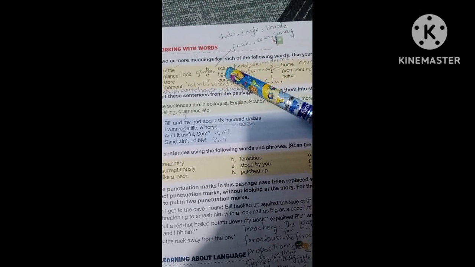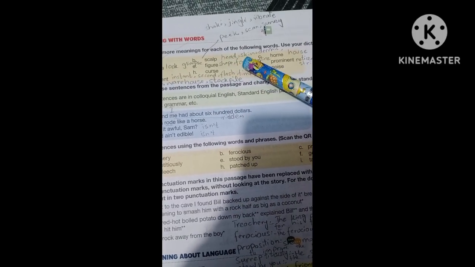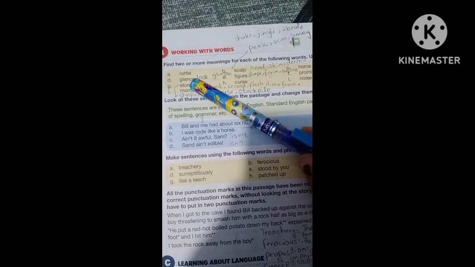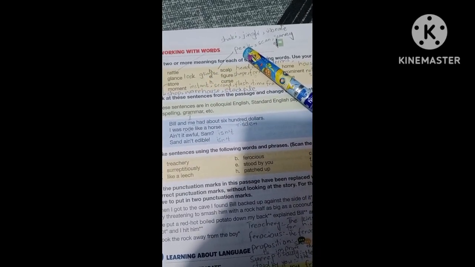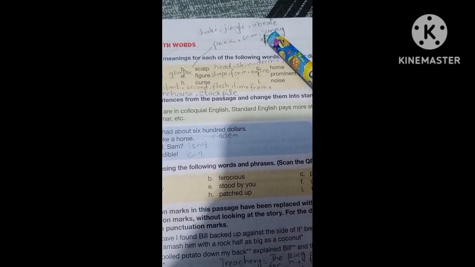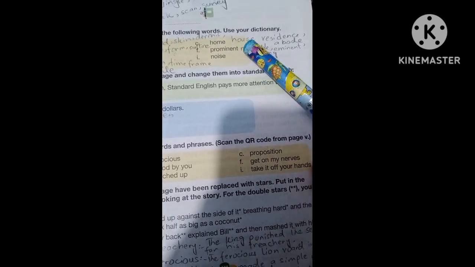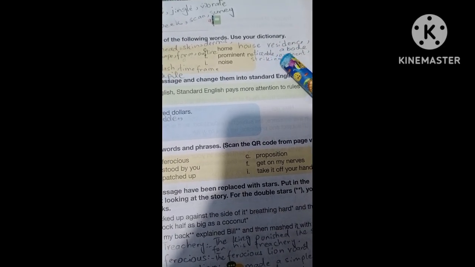Now we are going towards scalp. Scalp means head, skin, dermis. Next is glance. Glance means look, glimpse, peek, scan, survey. Next word is home. Home, house, residence or abode.